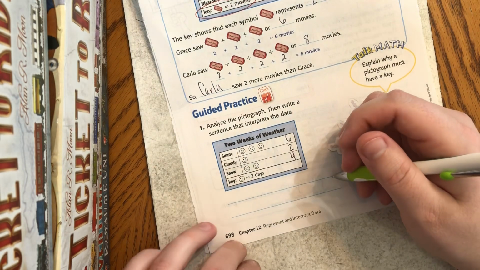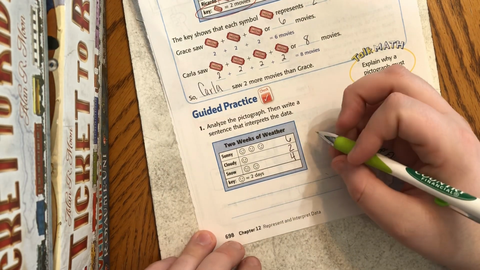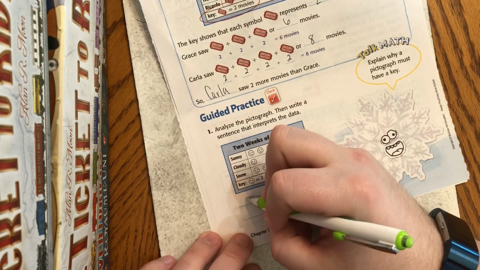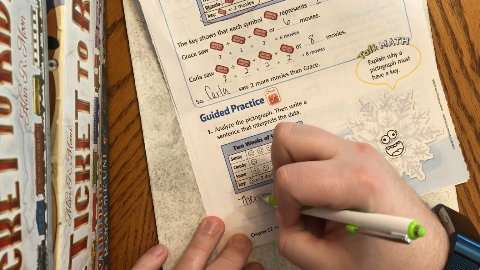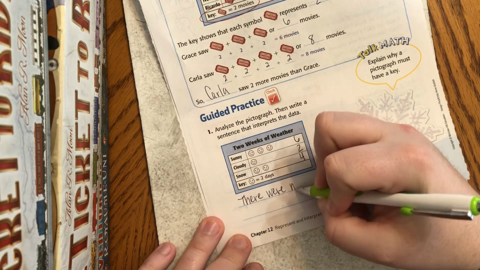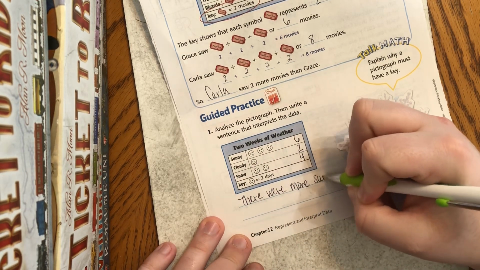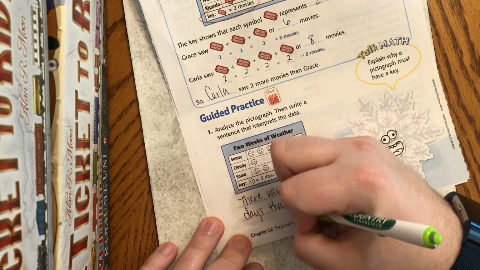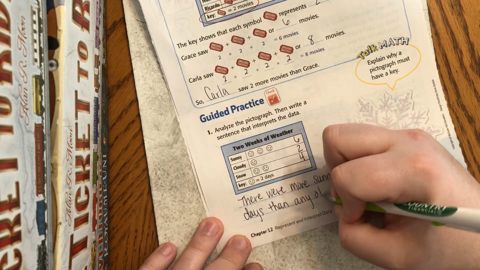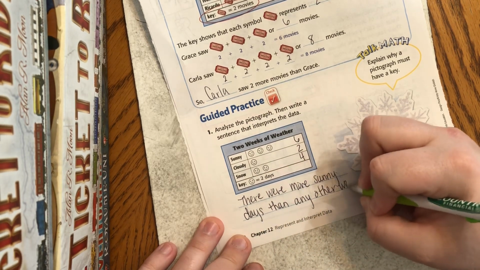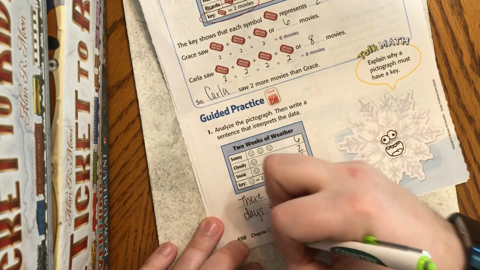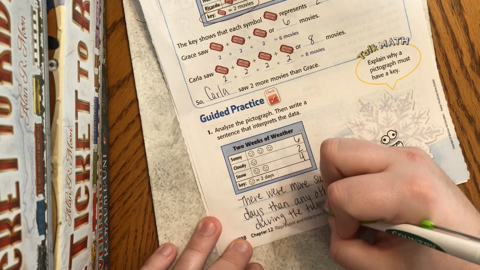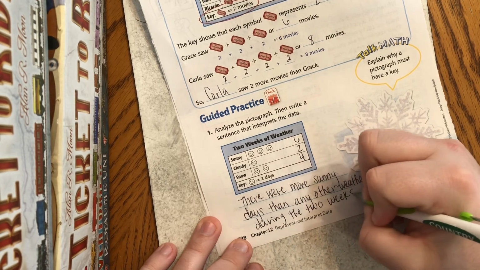So you can make up your own sentence, but I'm going to say, there were more sunny days than any other weather during the 2 weeks.